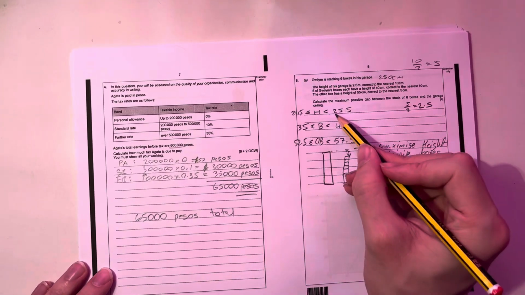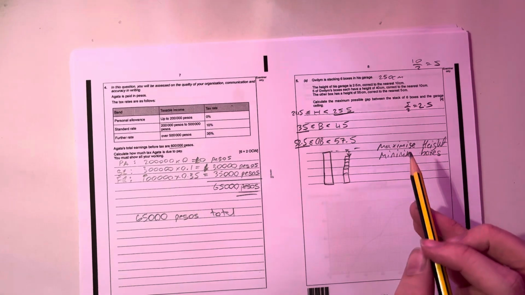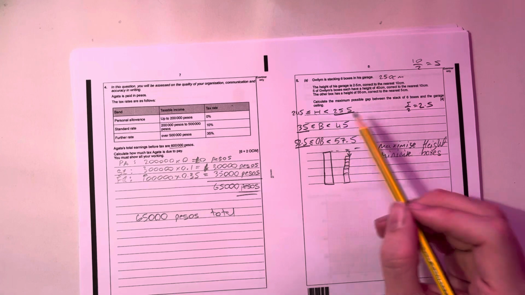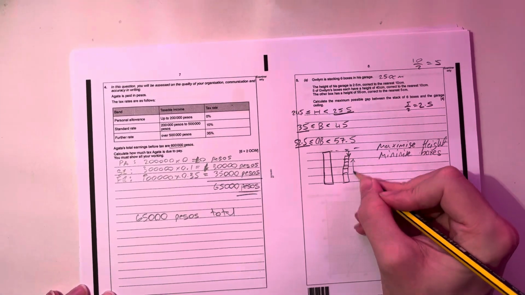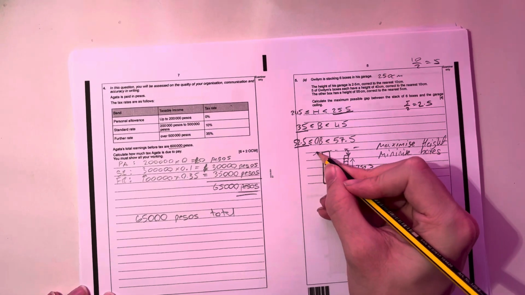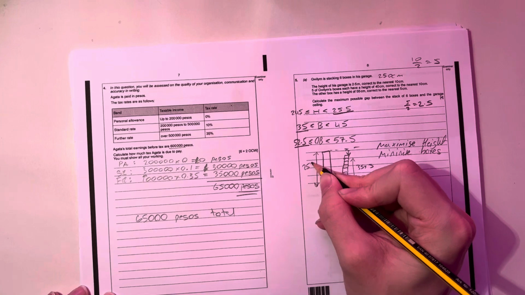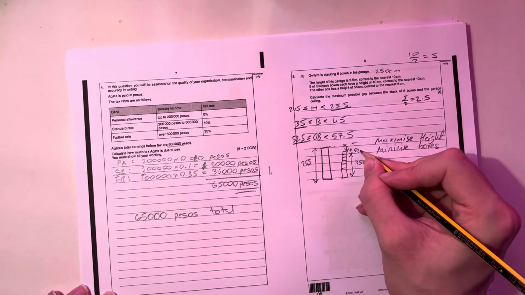So we're going to use this value here, and these two values here. So 5 boxes, each of these is 35, so 35 times 5 here. This we're taking to be 255. And then this last box we take to be as small as possible, which is 52.5.